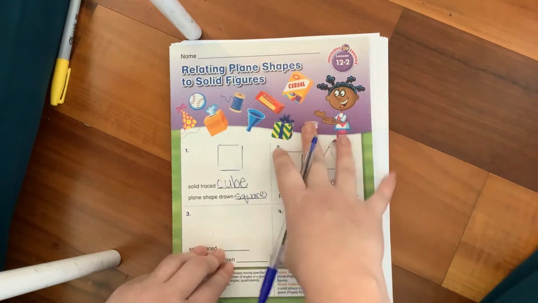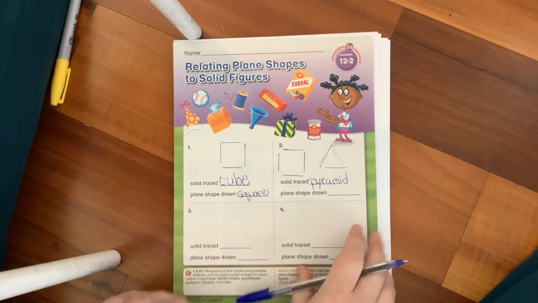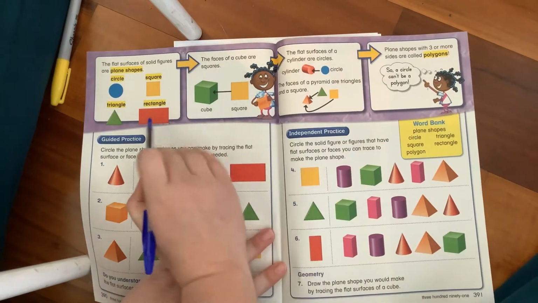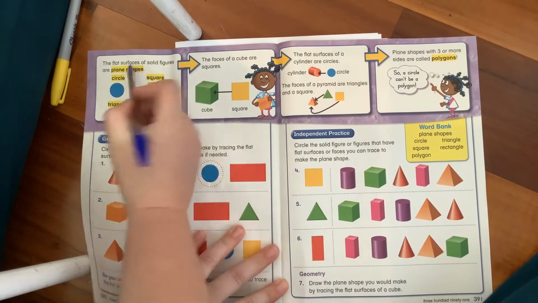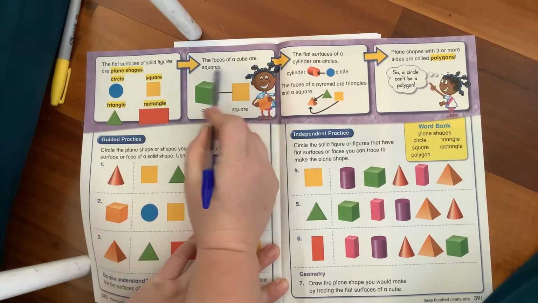Now you do not need to complete the front, but if you want to try tracing shapes, it would be good practice. Now when you open up your paper, always, every day, there'll be examples up here with all the vocabulary you need. So it talks about plane shapes. We have a circle, triangle, square, and rectangle. We looked at on the front, okay?